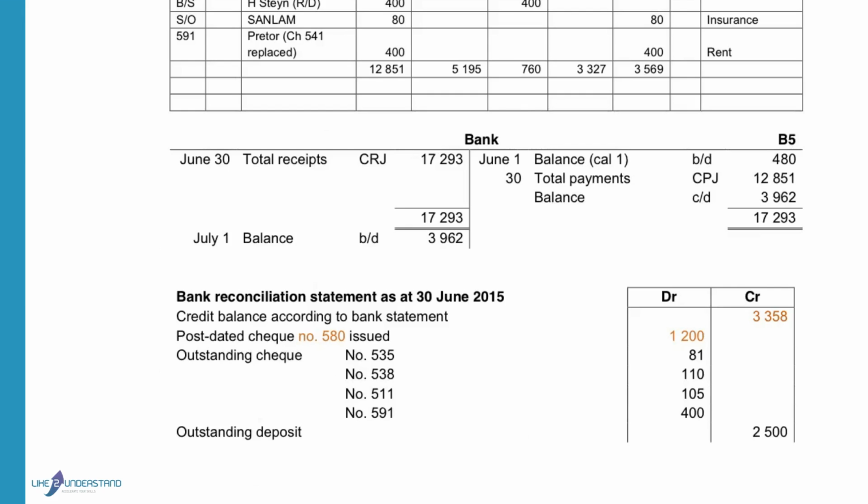According to that balance, we have a credit balance in the bank of 480. That means the end of the previous month, we had a bank overdraft and we actually owe the money to the bank at the beginning of the month.